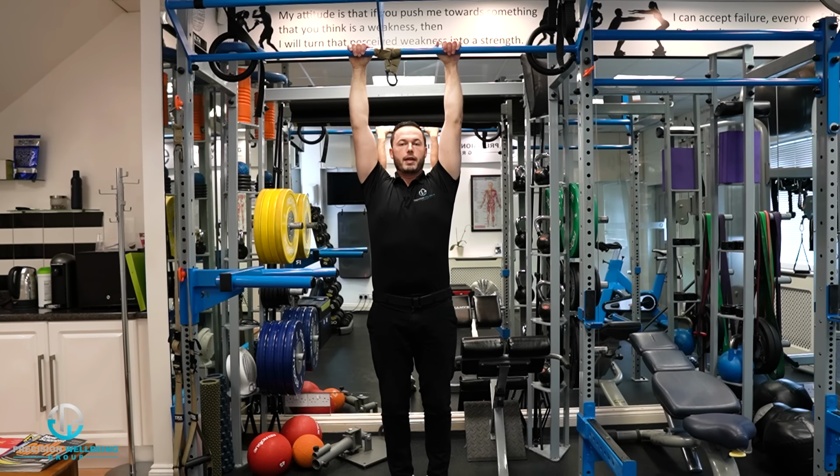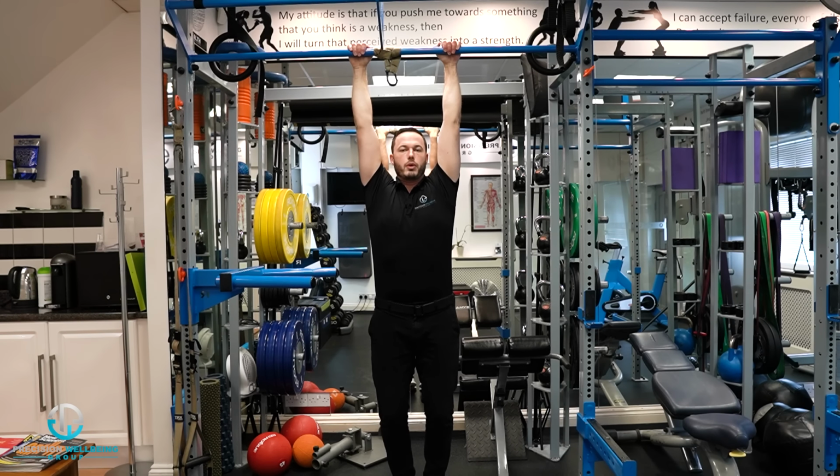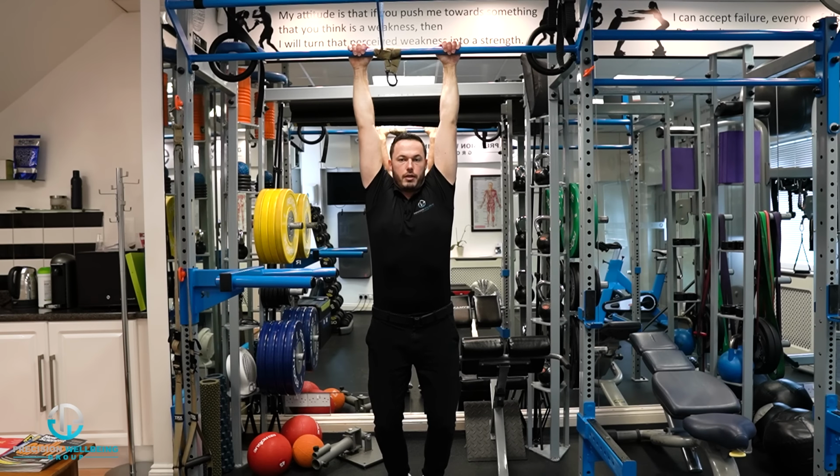Grab the bar and just drop your weight down. Keep your feet on the floor, but just allow your knees to soften and allow your spine to take some of that weight. My feet are still on the floor, so I'm supported and I'm not going to feel like I'm going to drop. But just hang there and let your spine just relax.